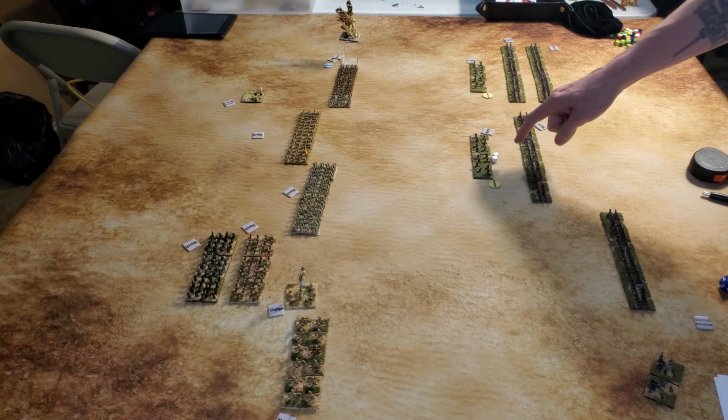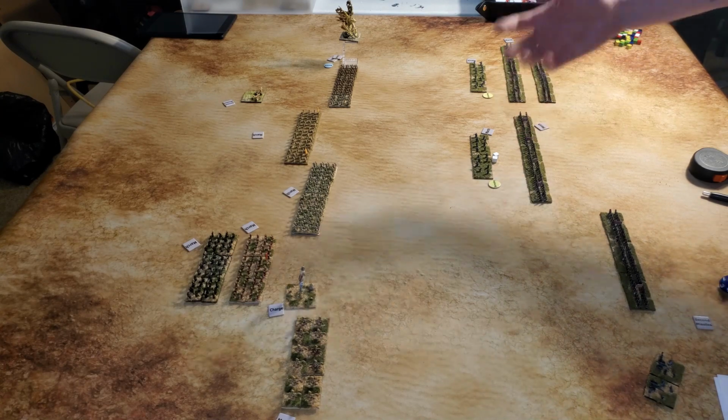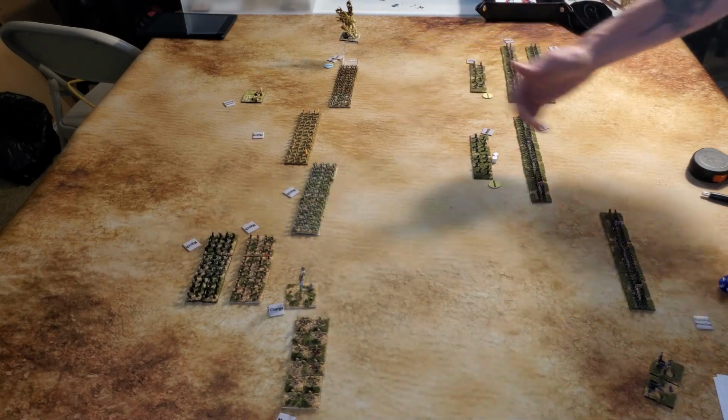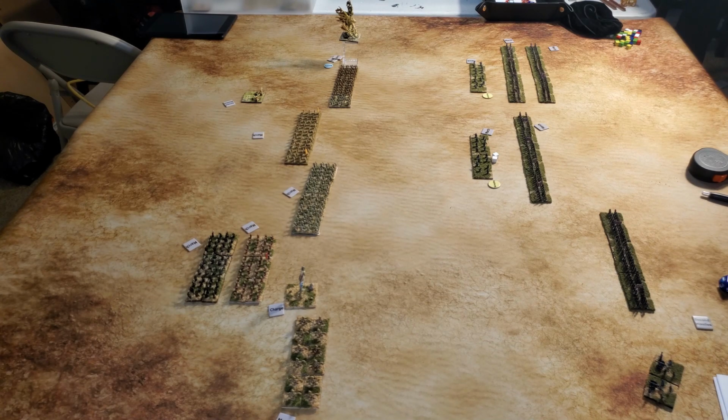So this unit on the upcoming turn cannot advance forward. They can shoot, and if they're engaged in hand combat, they can fight, but they cannot advance towards the enemy. But that's probably okay, because at this point they are well within range of the skeletons. So anyway, that's it for turn 1. Let's go on to turn 2.